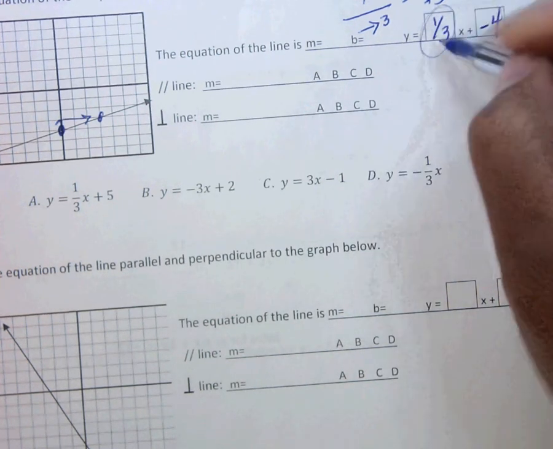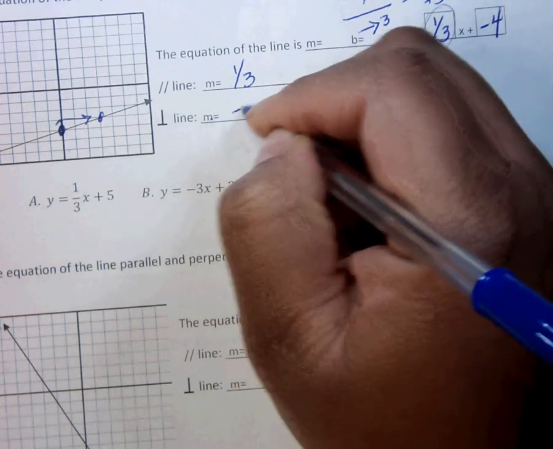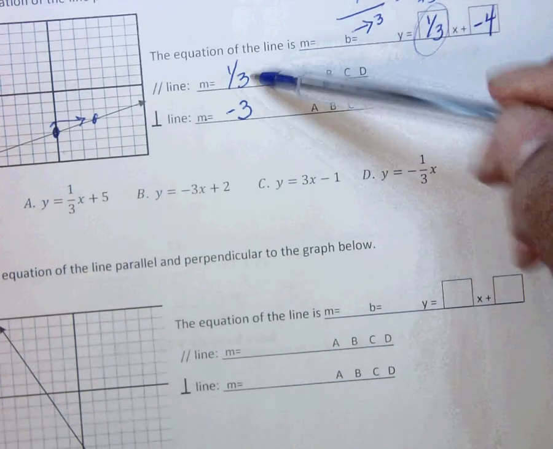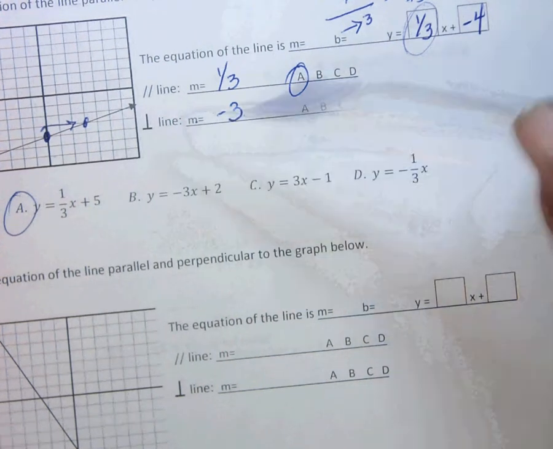If the slope is 1/3 for this, parallel would be 1/3. Perpendicular would be -3. Therefore, what's parallel would be A. What's perpendicular would be B.